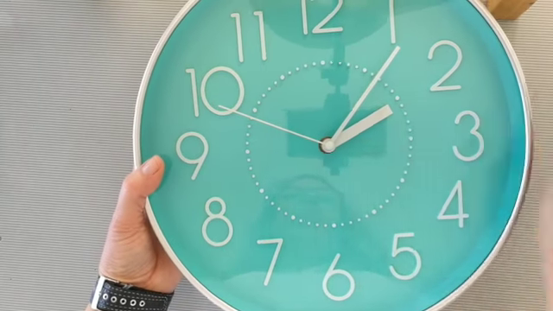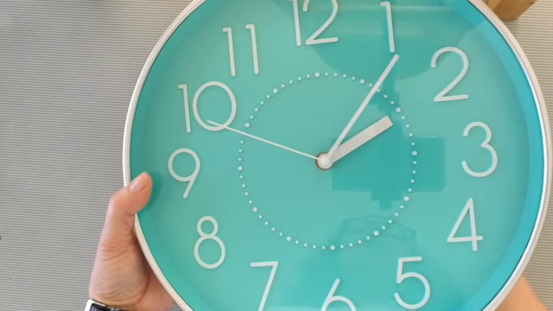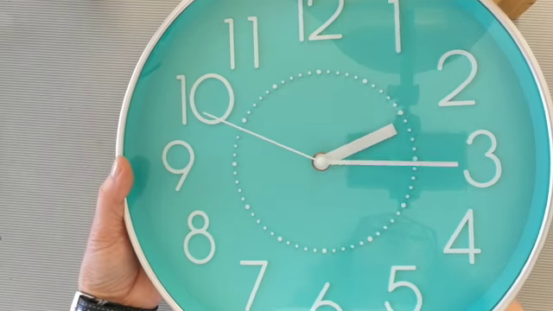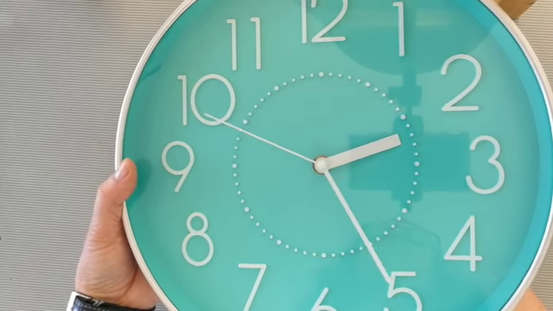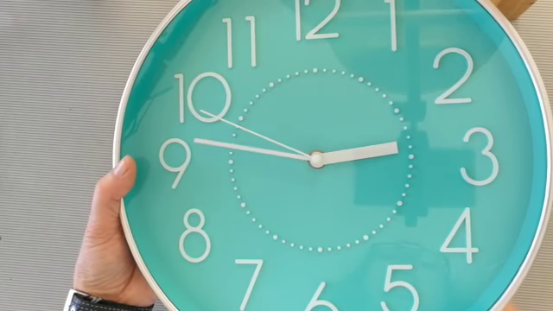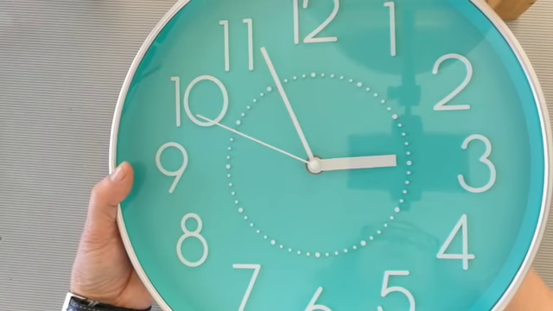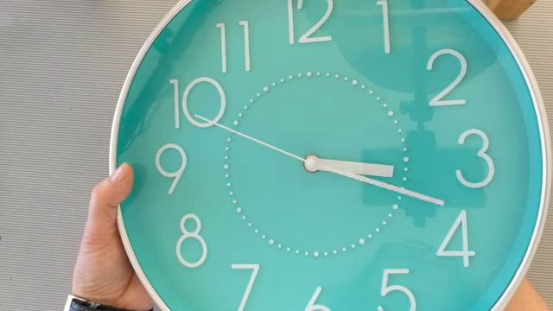So what does our short hand measure? That's right, it measures the hours. Can anyone notice anything about the hour hand while the minute hand races around? What is the hour hand doing? Yes, it is slowly going around.